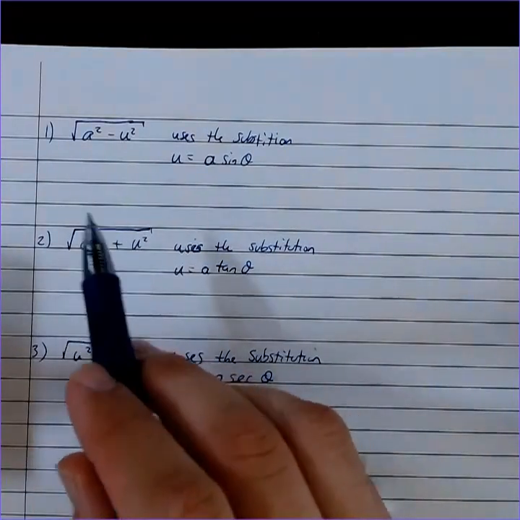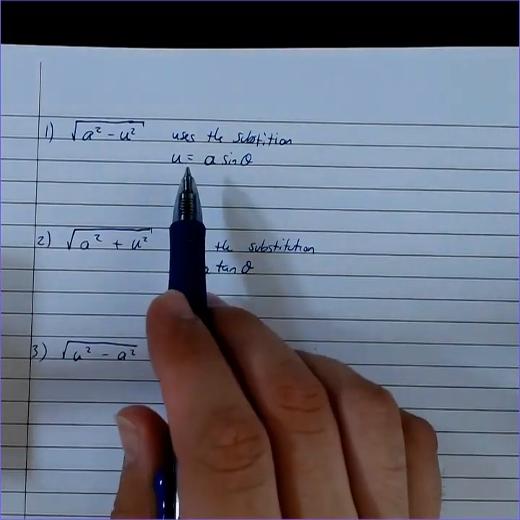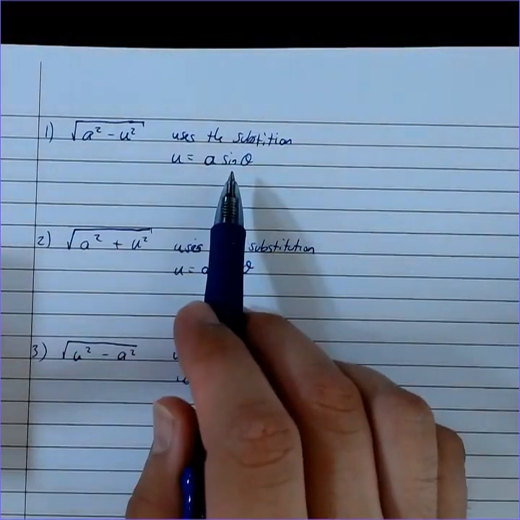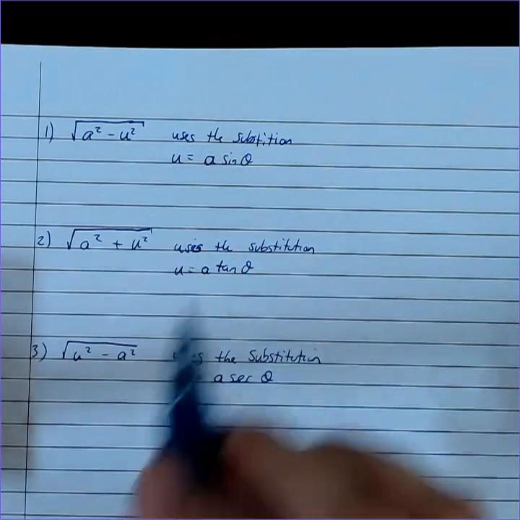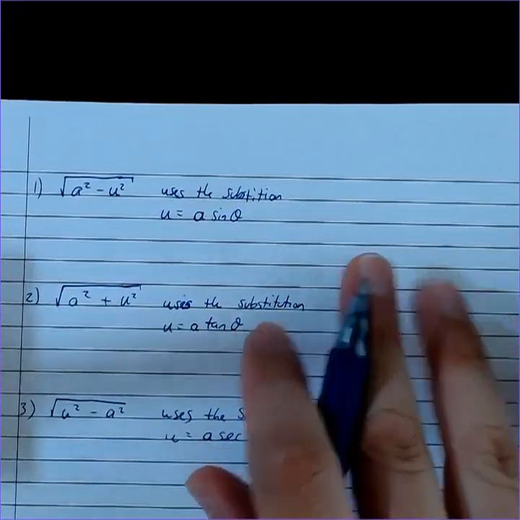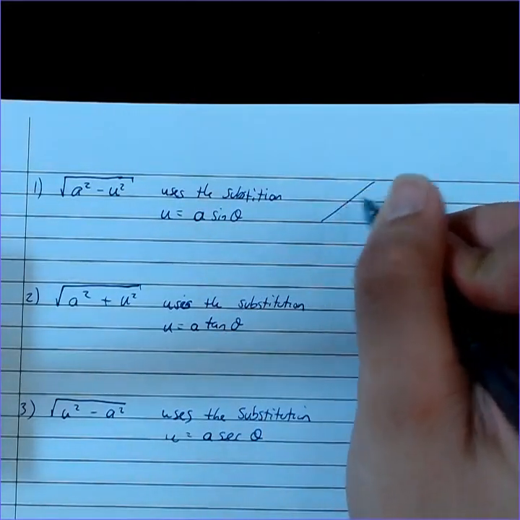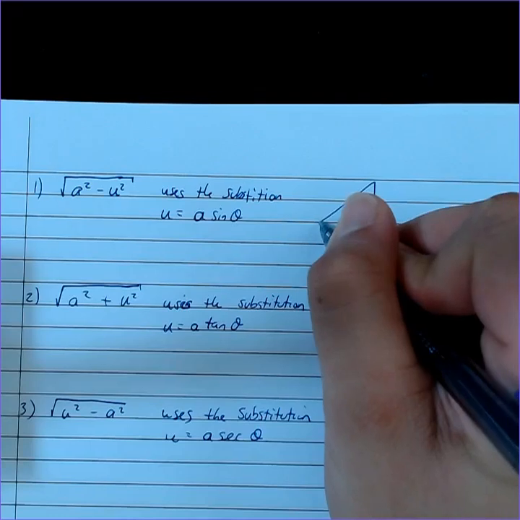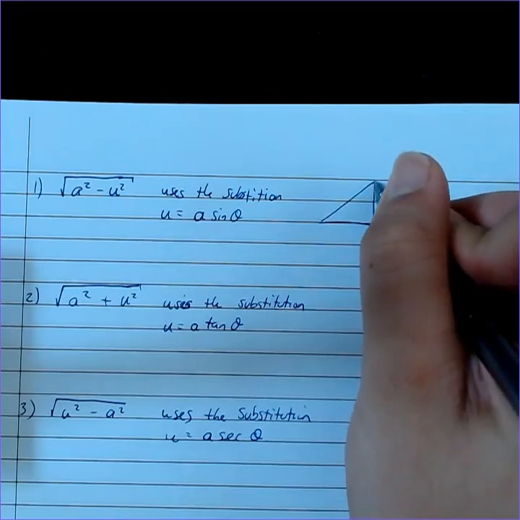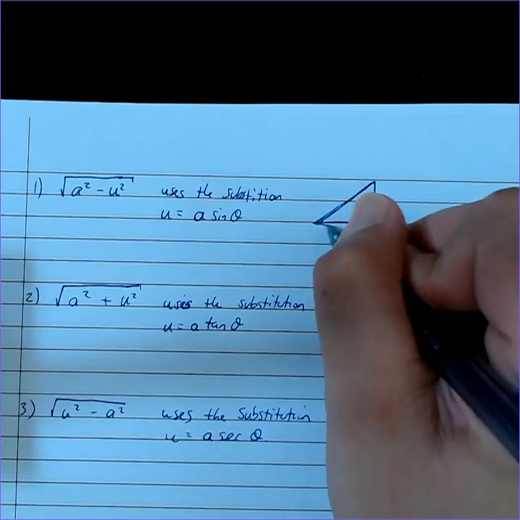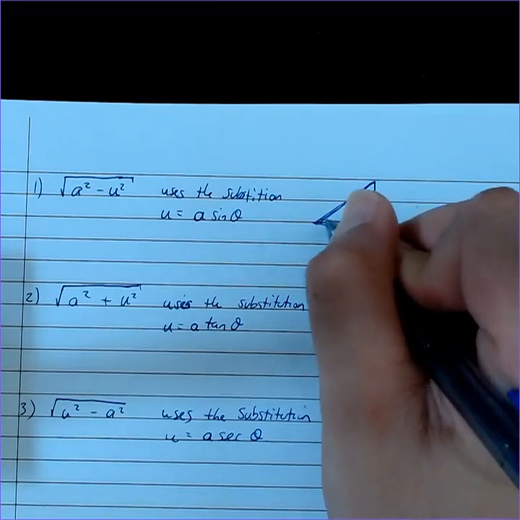Now, the question is, why would we want to use that kind of substitution? What does this have to do with this expression? Well, the quickest way to answer that is through an illustration. Consider a triangle. After all, we are using trigonometric substitutions. Using trigonometric expressions, you would expect either a triangle or a unit circle to be used in the explanation thereof.